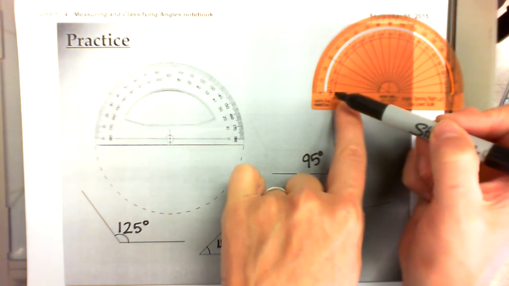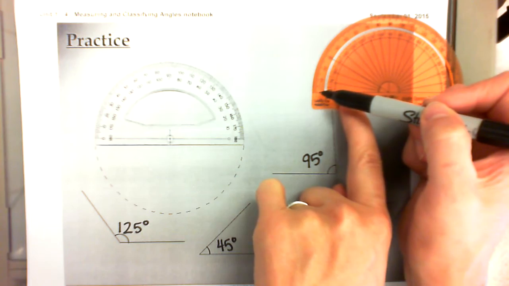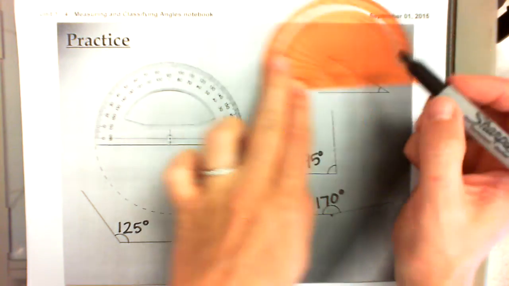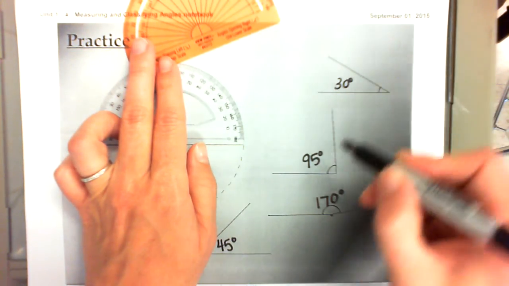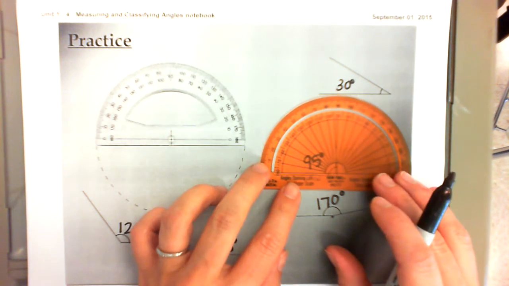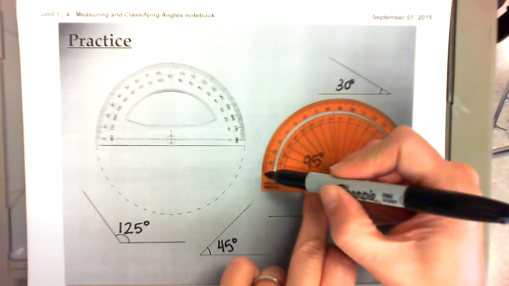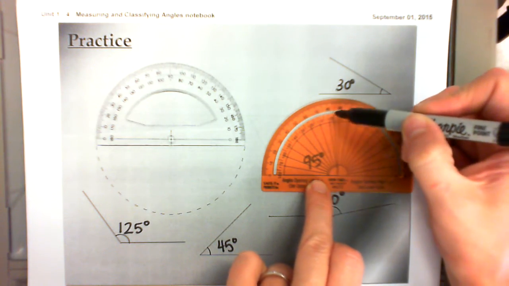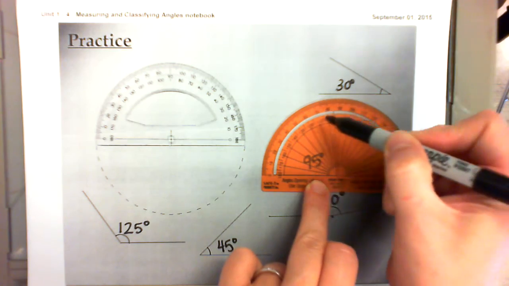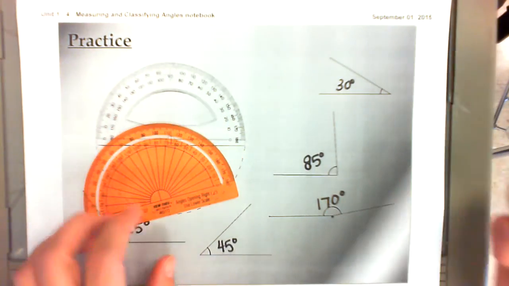Wait a second, that started at 180 and I went backwards. I've got to go this way, 0 to 30 degrees. So I made a mistake on this one, so I'm going to come back because this looks like an acute angle, not an obtuse angle. So I have to start at the 0, and then it's not 95. That would have been if I was coming from the right. It's 85 degrees.